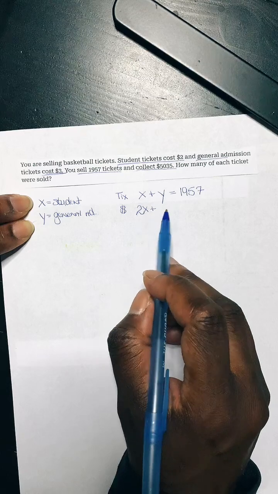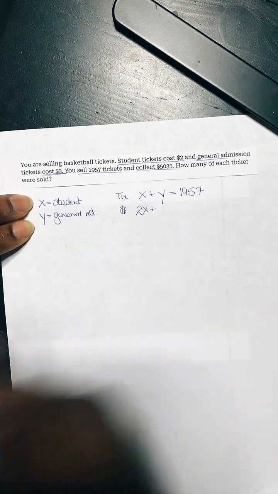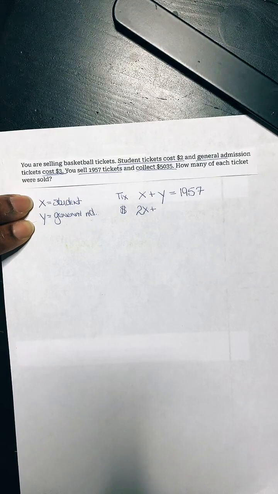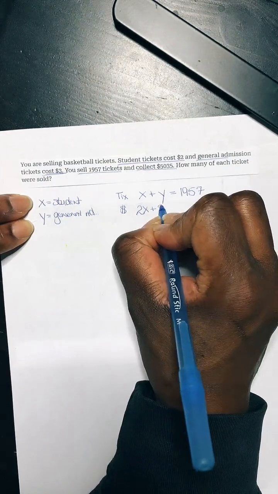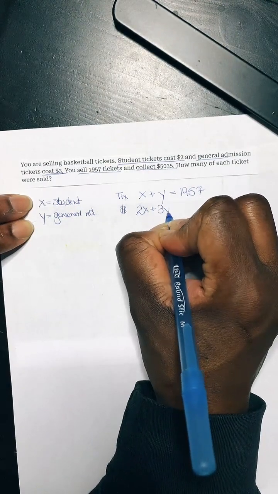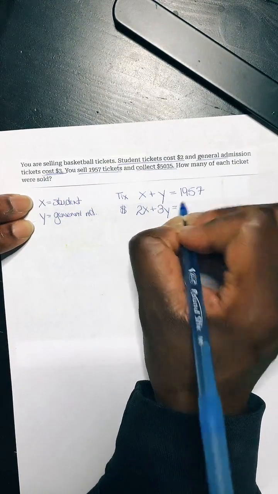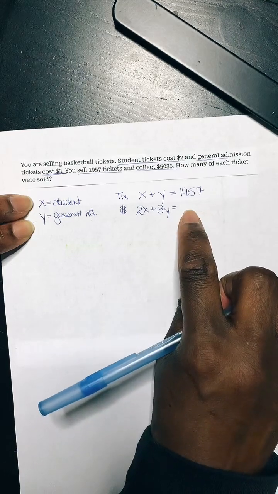So now, how much is the general admission tickets? Okay, good. So that's $3. So that's 3y. And then how much money was collected?